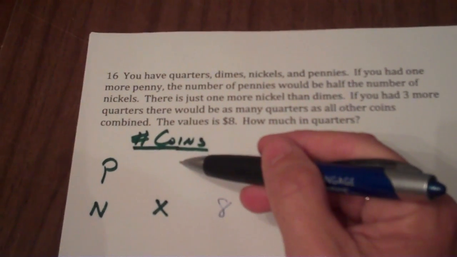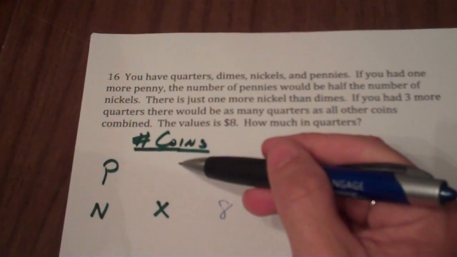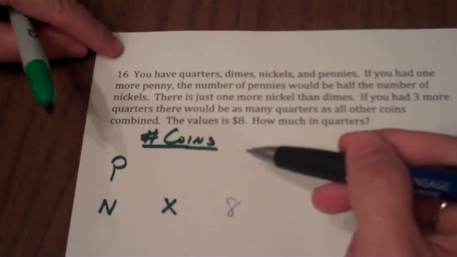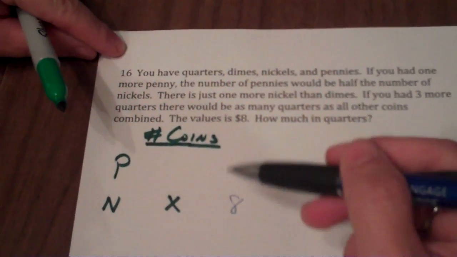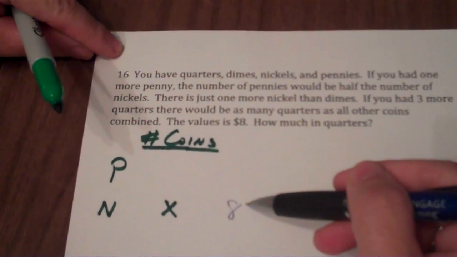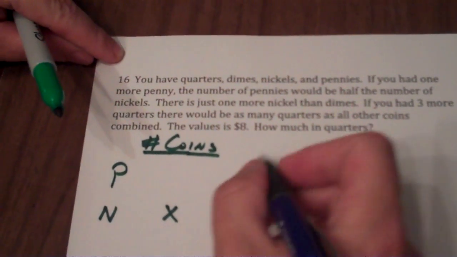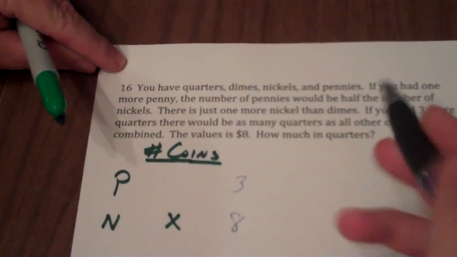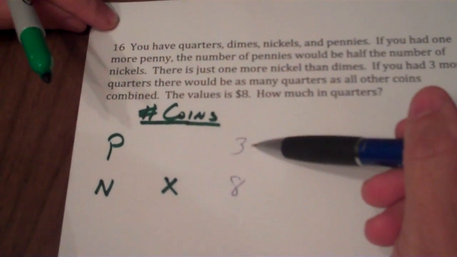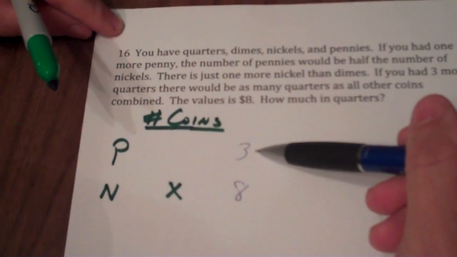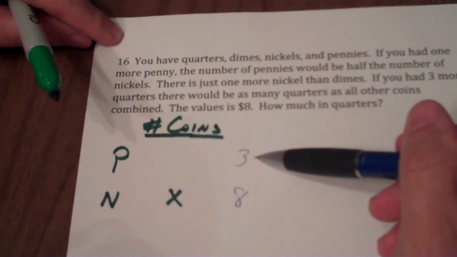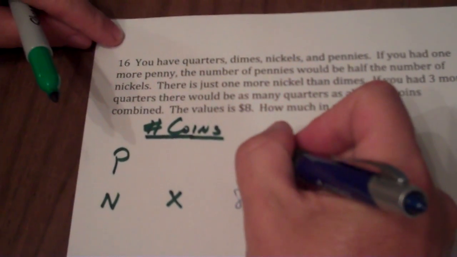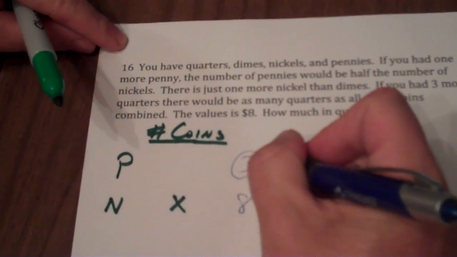If you had one more penny, again, you don't have that one more penny, but if you did have one more penny, then the number of pennies you would have would be half of 8. Which would be 4. So you must have how many pennies? 3. Because if you had one more penny, you have 3. If you had one more, that would be 4, and that would be equal to half the number of nickels. Now, how did you do the calculation for 3? How did you come up with that?